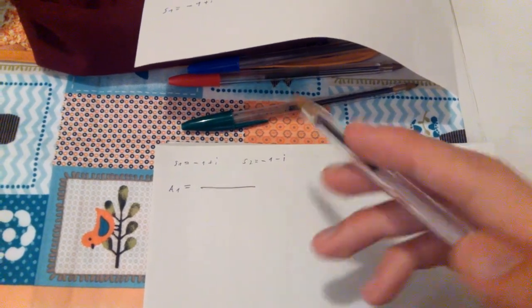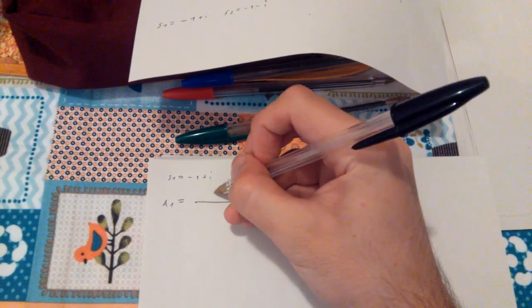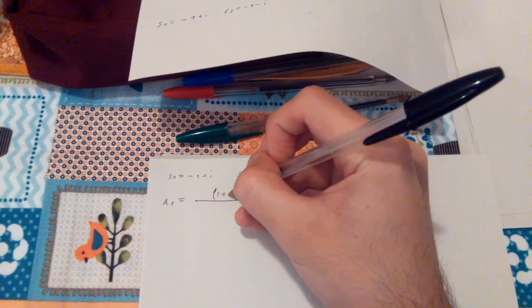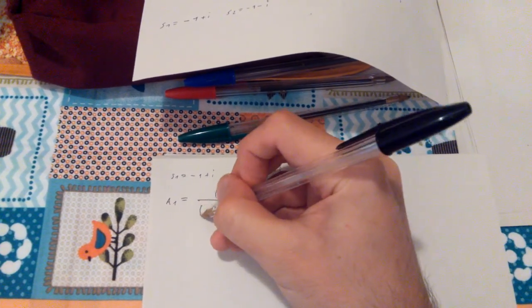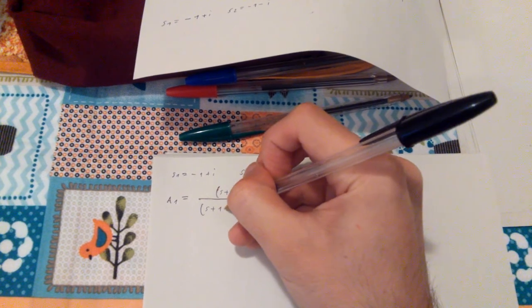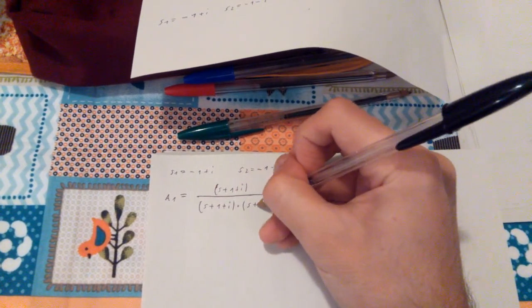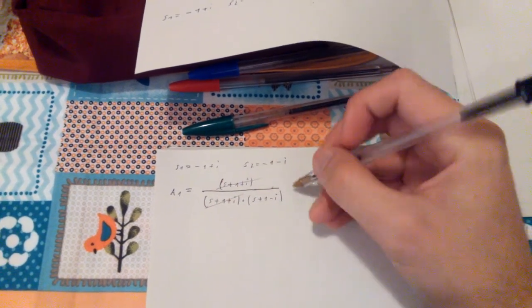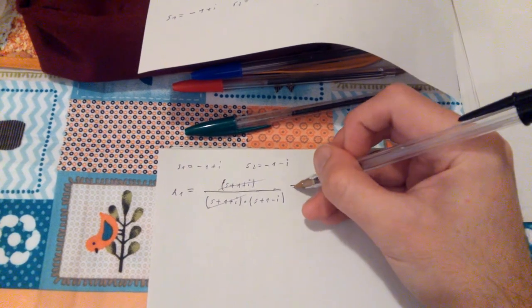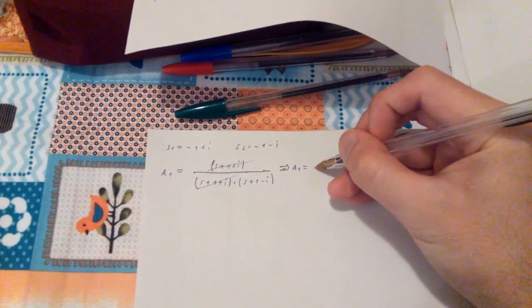So A1 is going to be given by s plus 1 plus i, everything over s plus 1 plus i times s plus 1 minus i. So those two cancel.